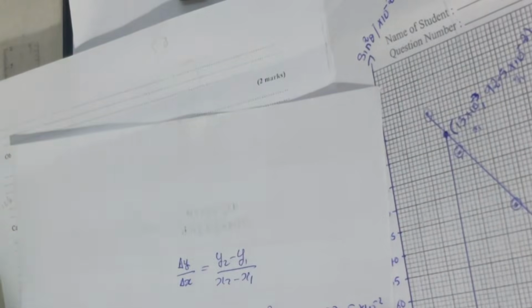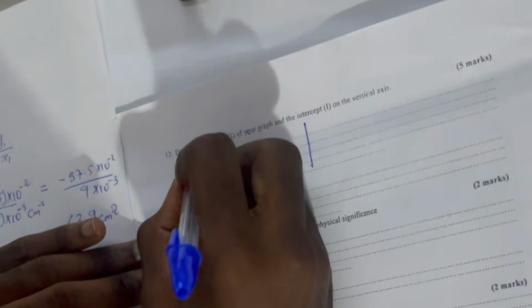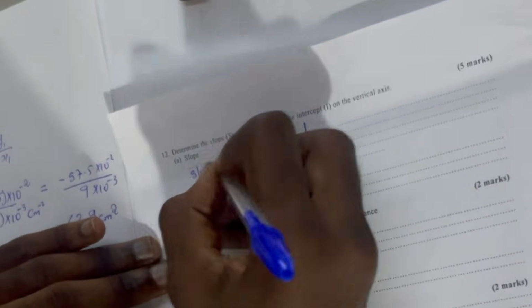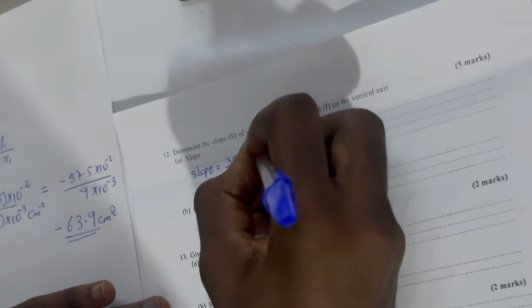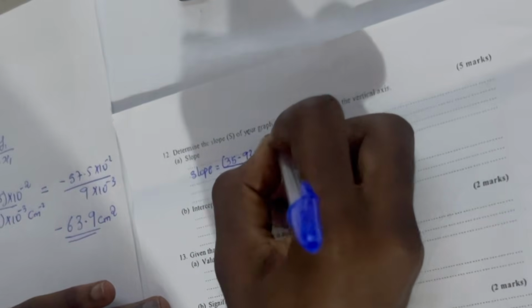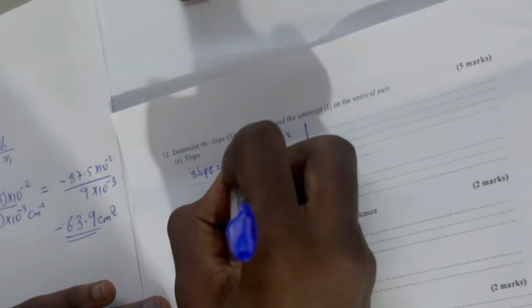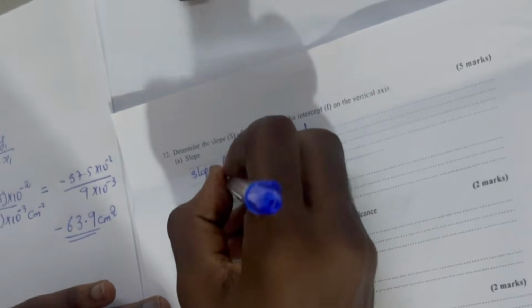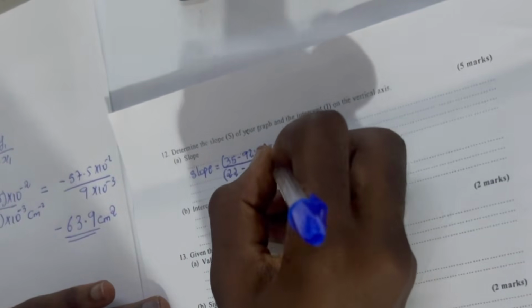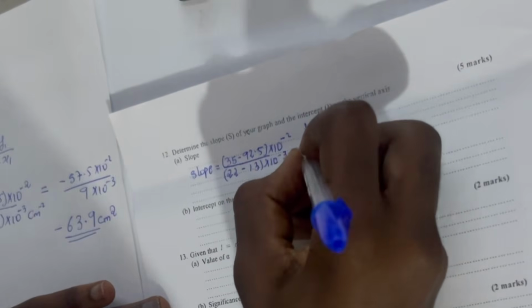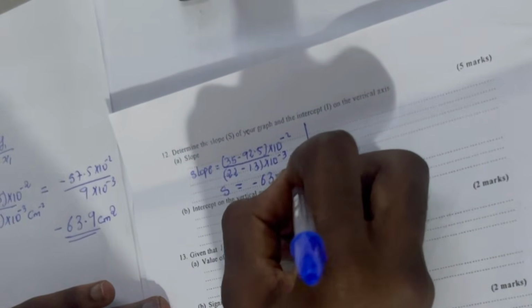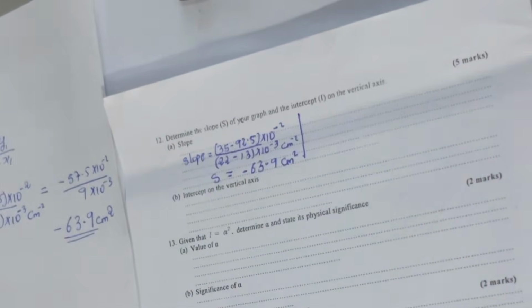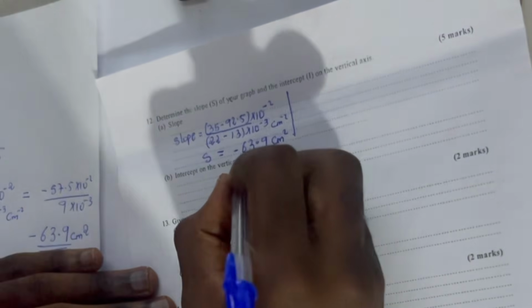So that is it. I'll quickly come and replace it here. So it means that my slope is simply equal to 35 minus 0.5 times 10 to the negative 2 divided by 22 minus 13 times 10 to the negative 3 per centimeter square. So making the slope equal to negative 63.9 centimeter square. So that is the value of my slope. As easy as that, I have the value of my slope here.